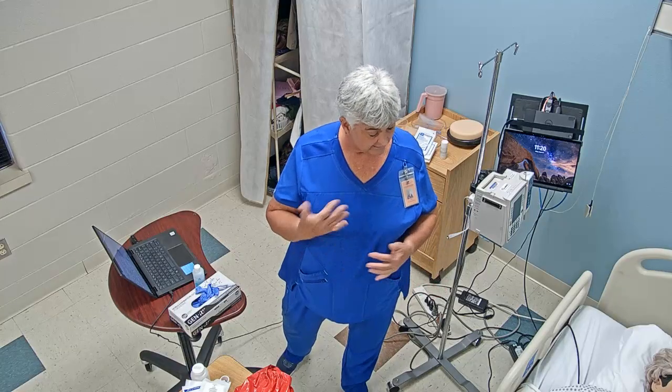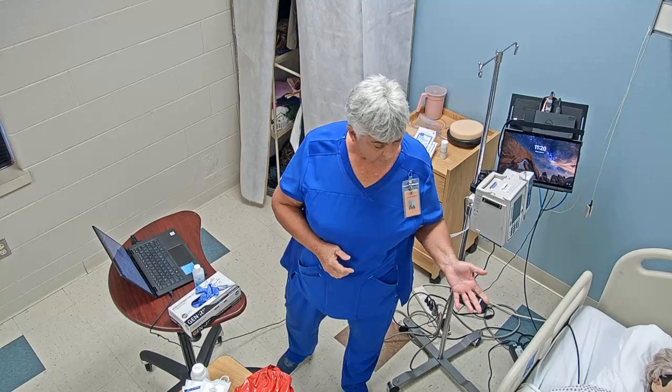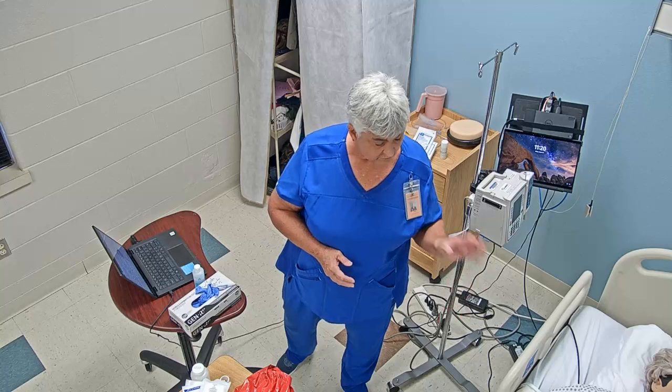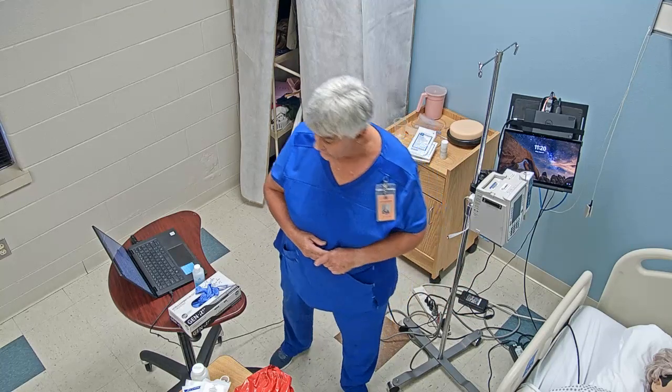If it's PO, we need to at least give it 20 to 30 minutes before we start the procedure, so that way they've got some pain medication on board.